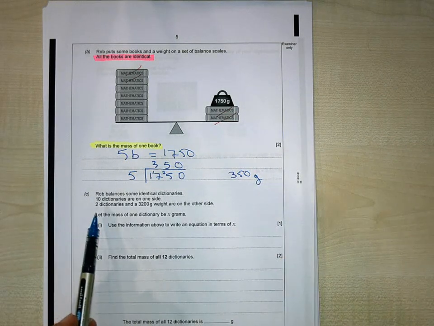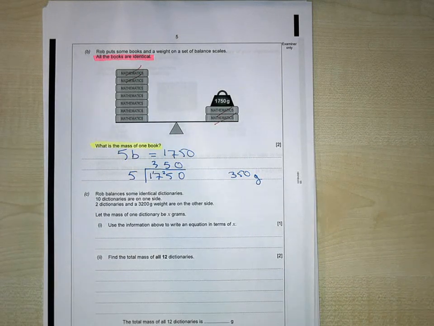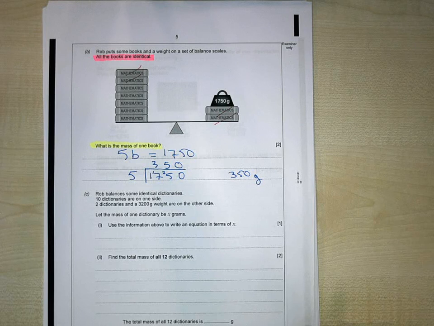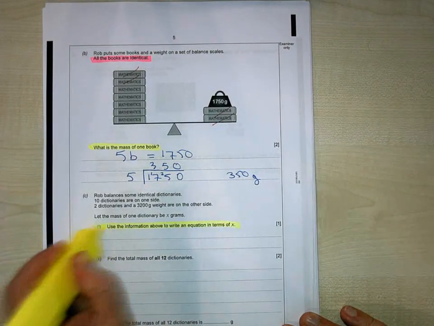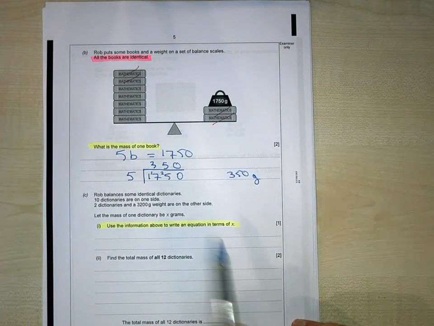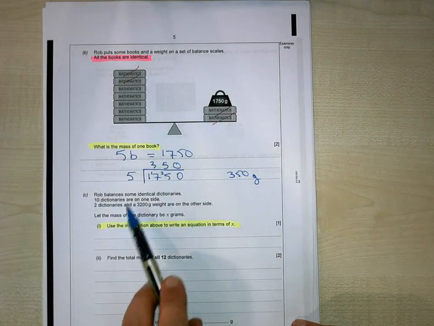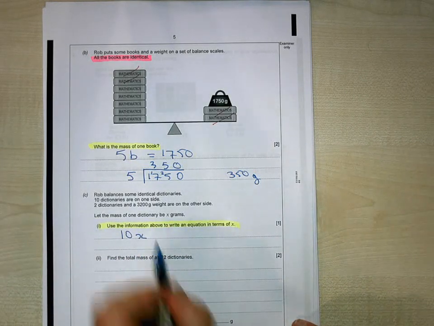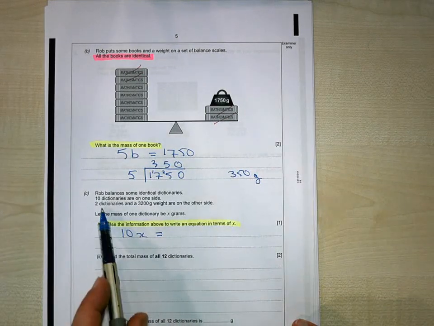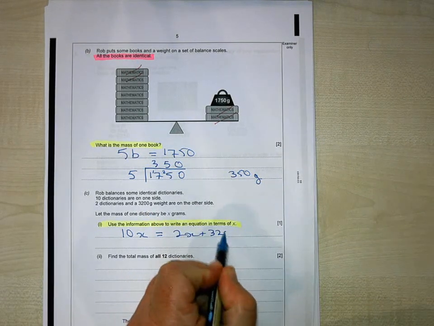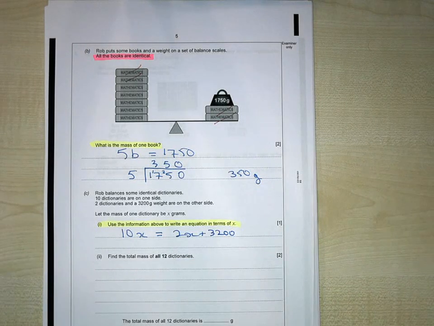Part C. Rob balances some identical dictionaries. 10 dictionaries are on one side, 2 dictionaries and a 3,200 weight are on the other side. Let the mass of one dictionary be X grams. Use the information to write an equation in terms of X. So this time, they've taken the picture away. But they're telling me that 10 dictionaries are on one side, and each of those weighs X grams. So 10X is going to be on one side of the balance, and that's going to balance against 2 books and a 3,200 gram weight. So that's what your equation is going to look like.